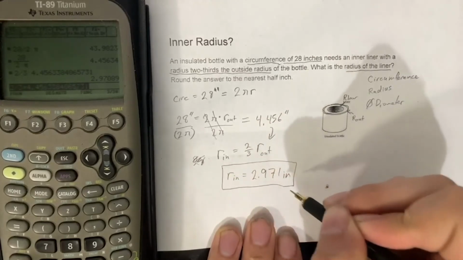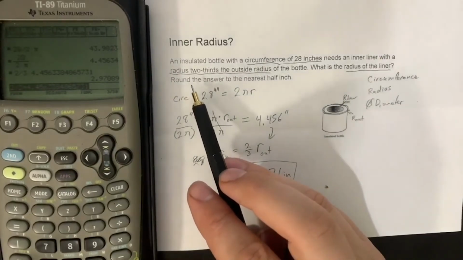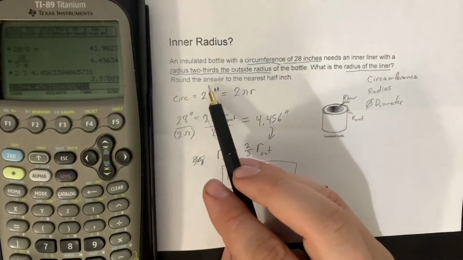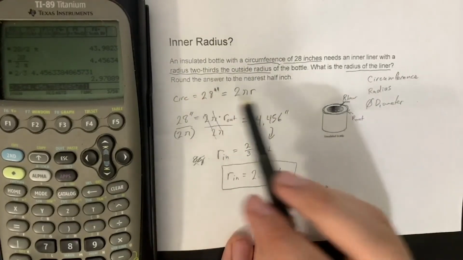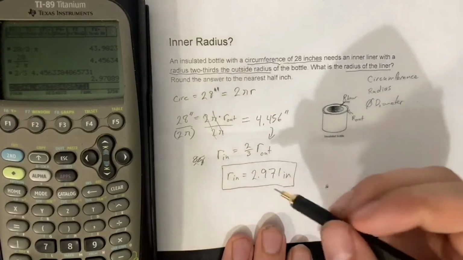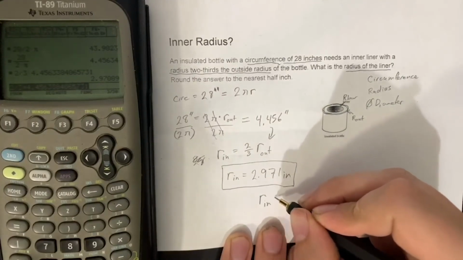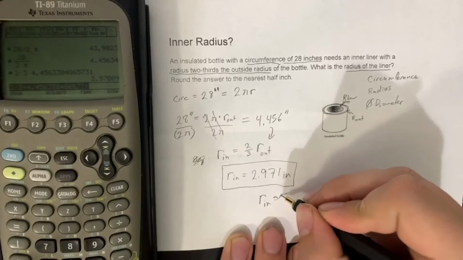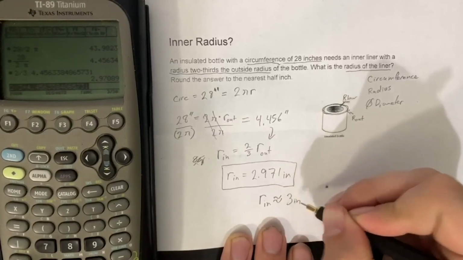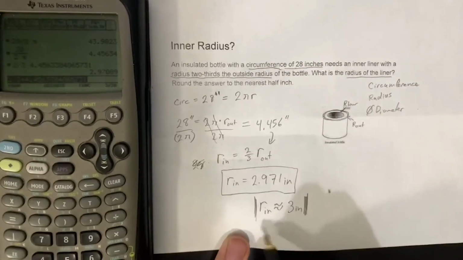The last little part of this is to make sure you're paying attention to the instructions. For this one, the radius of the inside needs to be the nearest half inch. We're basically being told to round to the nearest half inch. So our interior, the inside one, is approximately 3 inches. This is actually the answer to our problem.